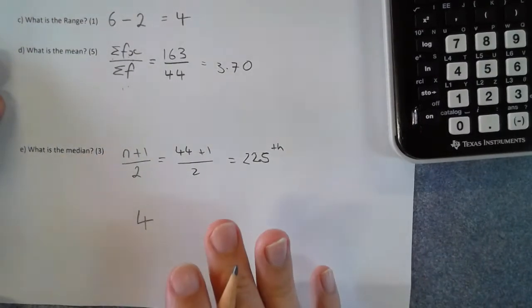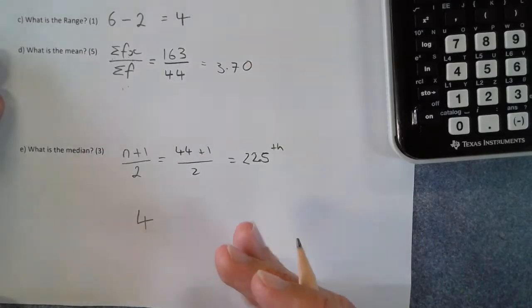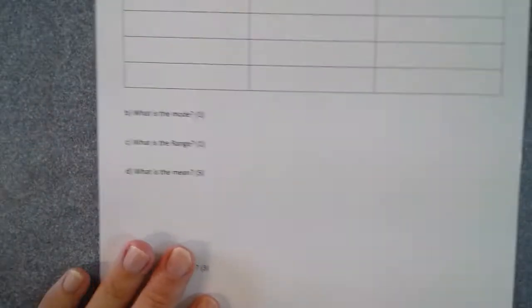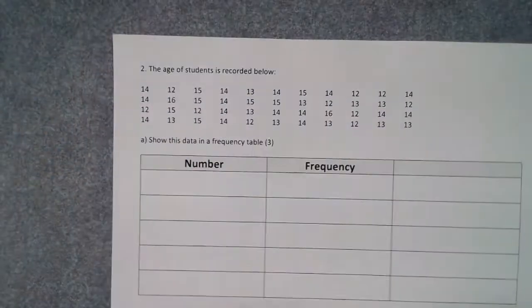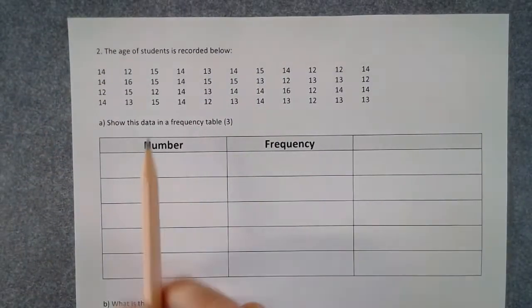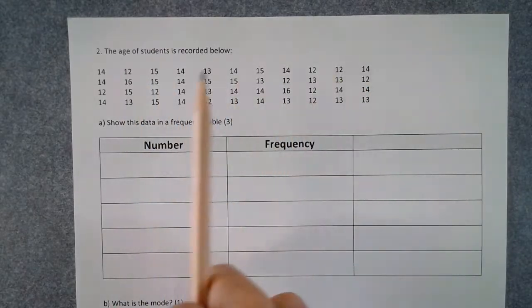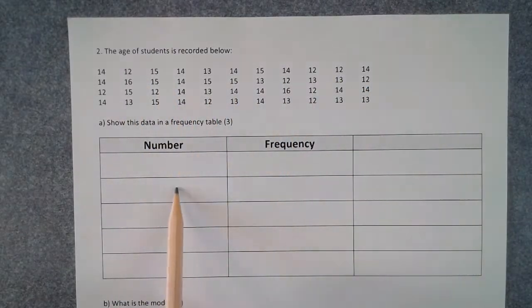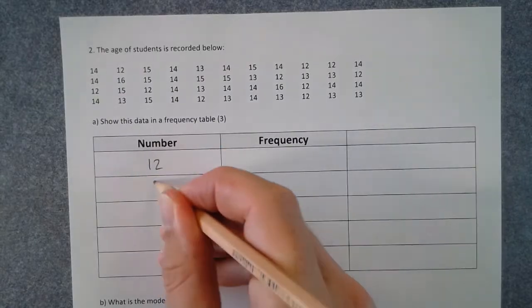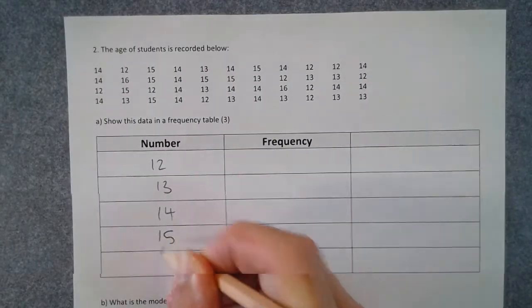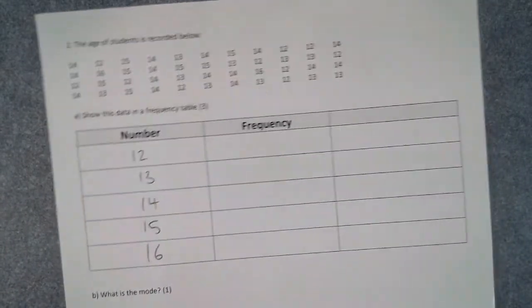It's a high grade question, this one, it can be a bit fiddly, but a lot of common sense can come into play. Next page, same question, so let's see how we go here. The age of students is recorded, so we look for the smallest, which is 12. So it goes 12, 13, 14, 15, 16, and I'm going to do this in exactly the same way.